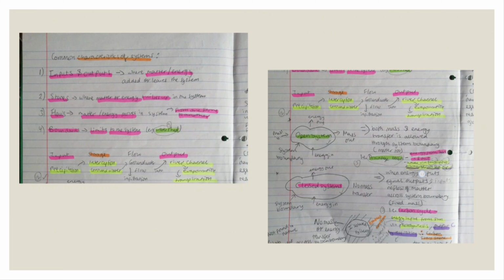So inputs and outputs, you're talking about matter or energy that is coming into or leaving the system. And when we talk about stores, we talk about matter or energy that builds up within our system. So when we store something, we usually accumulate it. When we talk about flows, we're talking about matter or mass within the system that is usually being moved from one store to the other through processes, as I've explored before, like infiltration, and the boundaries are the limit of the system, as we've also explored previously.